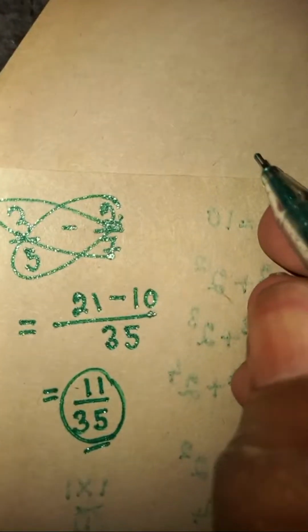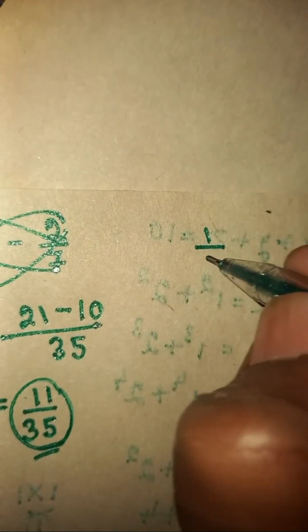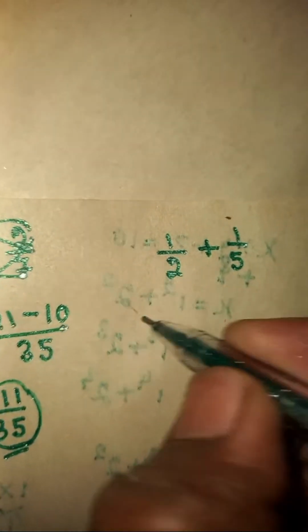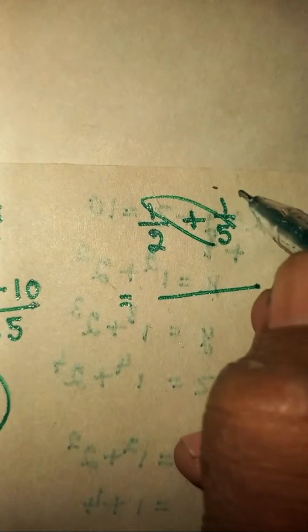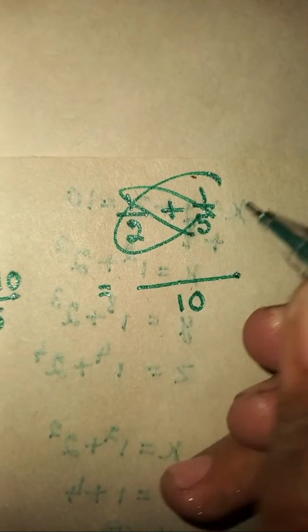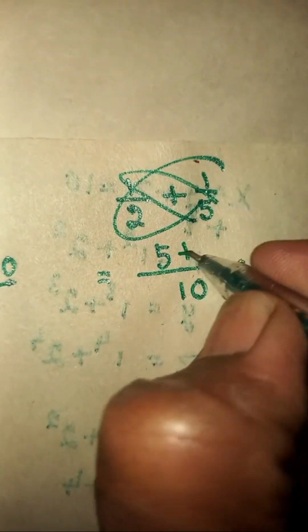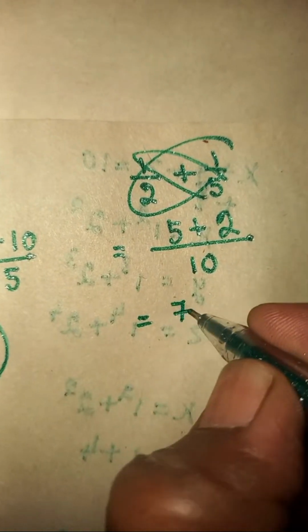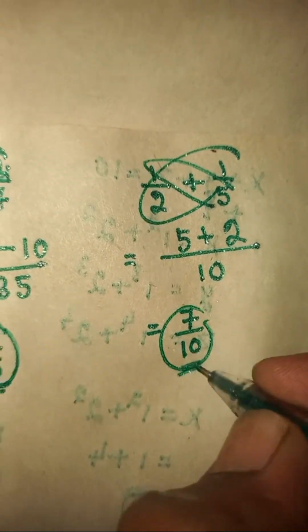Now let's take one more equation, that is 1 by 2 plus 1 by 5. Now after doing butterfly, you're going to get like this. That is denominator is 2 times of 5 is 10, and 1 times of 5 is 5 plus 1 times of 2 is 2. 5 plus 2 is 7, so it becomes 7 by 10.